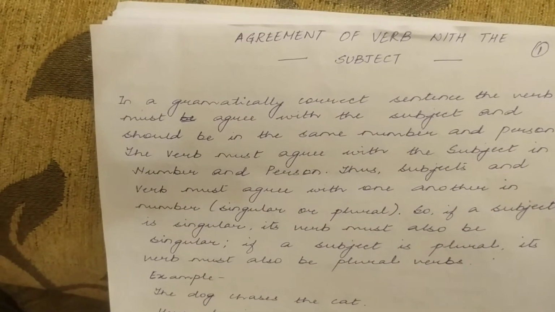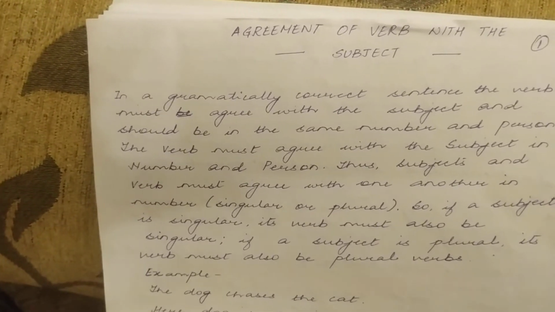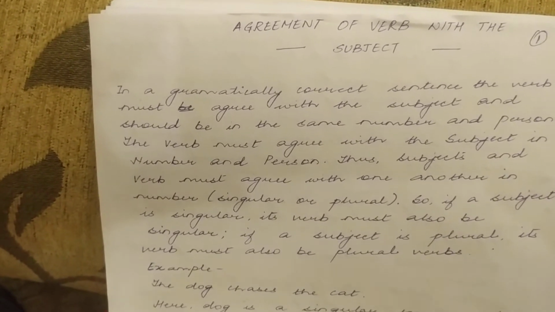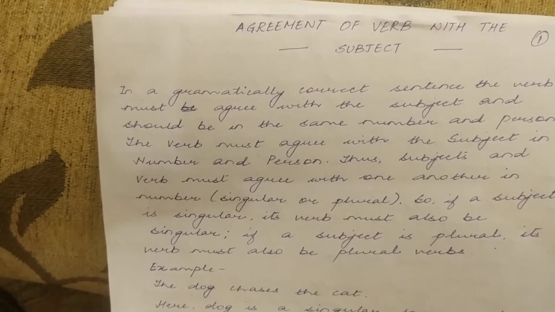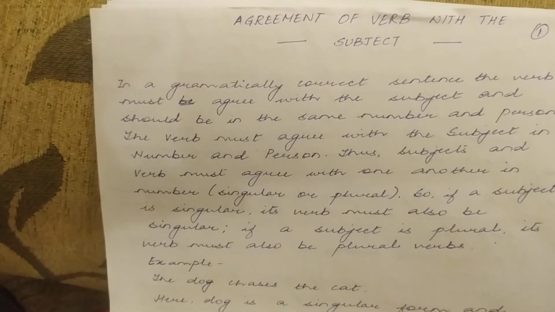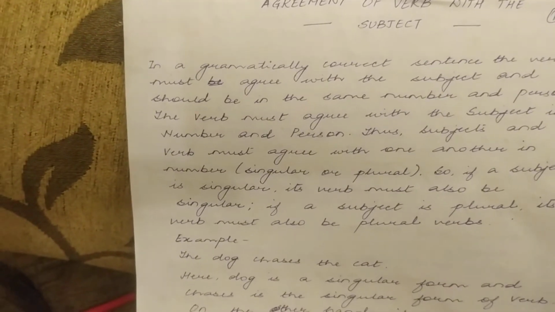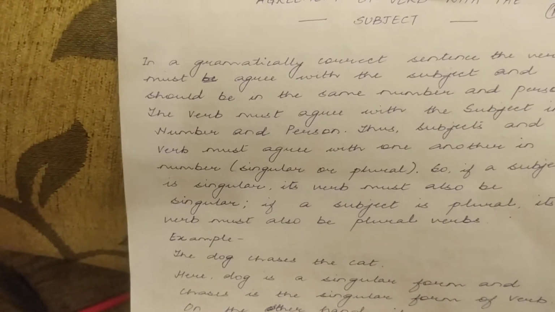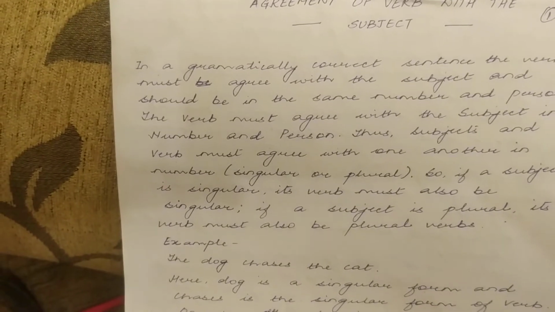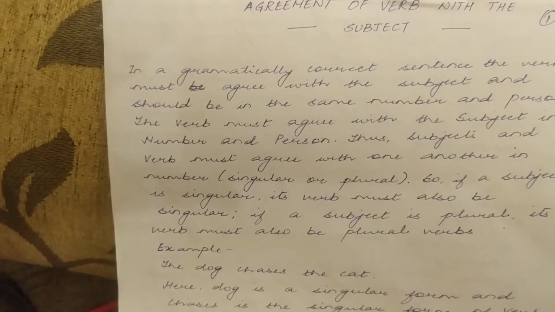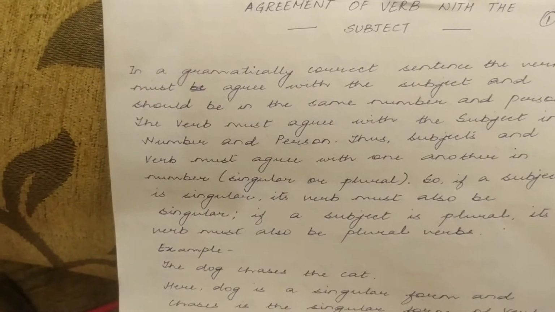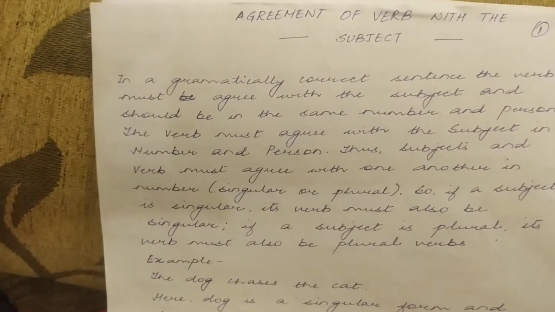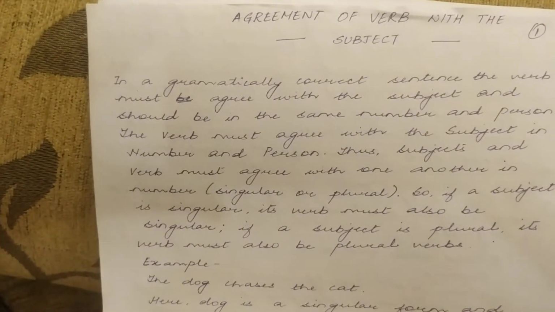Today we'll be doing agreement of verb with the subject. Though you have all done this topic when you were in standard 7 or 8, this is a revision of the same topic because you have a few sentences which come in transformation or do as directed from this topic. So let's begin with it.